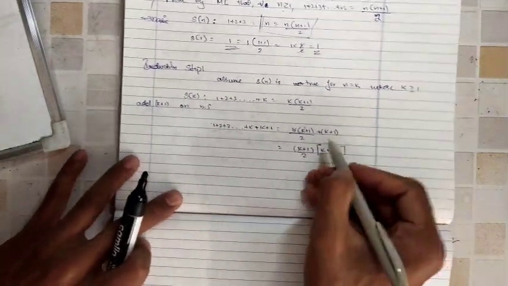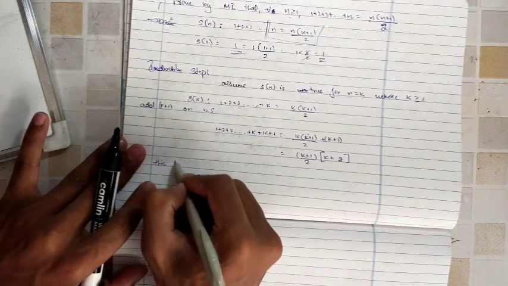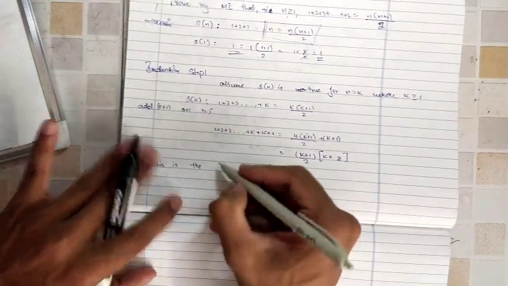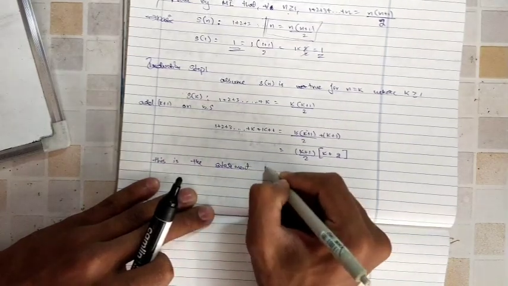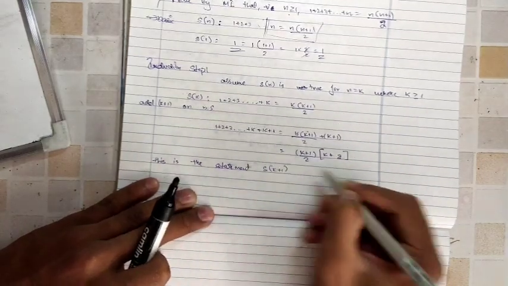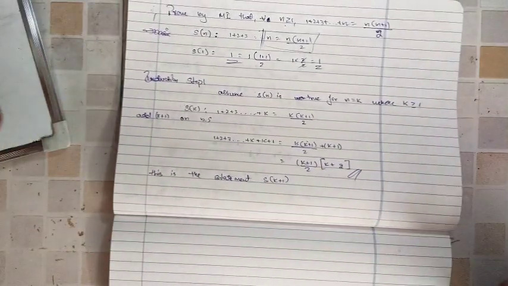Then now I can say that this is the statement S of k plus 1, whatever we have obtained, it satisfies the statement S of k plus 1.